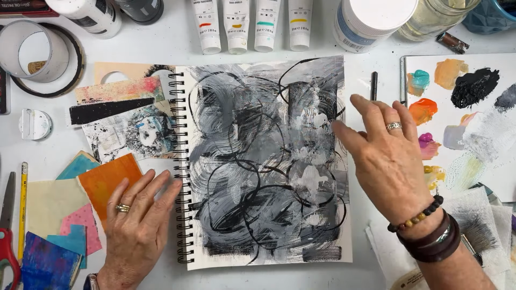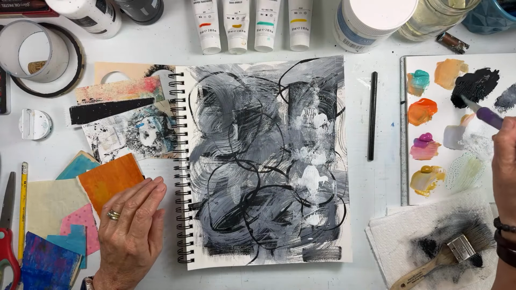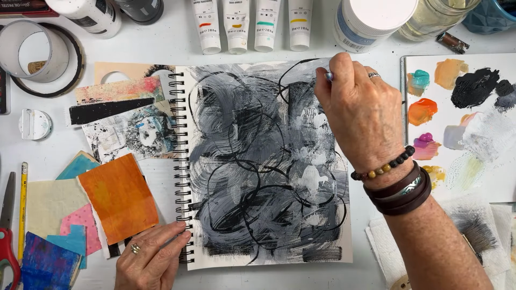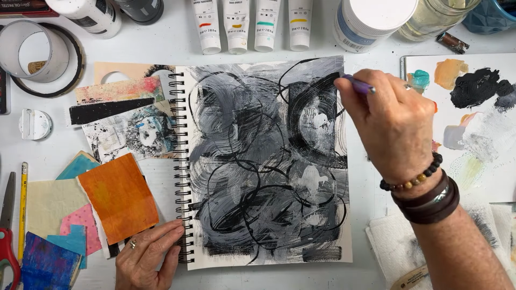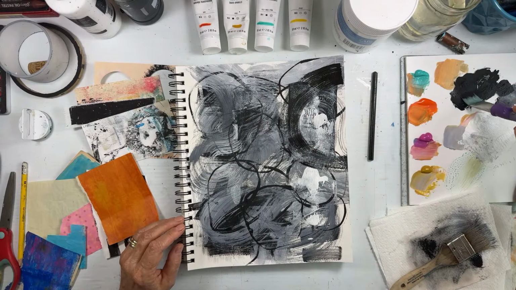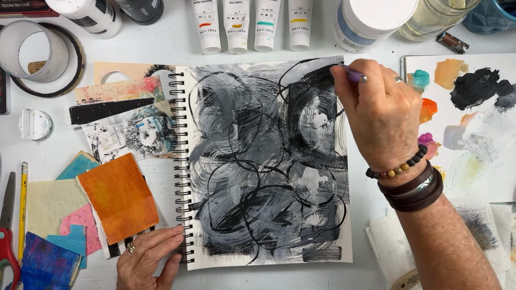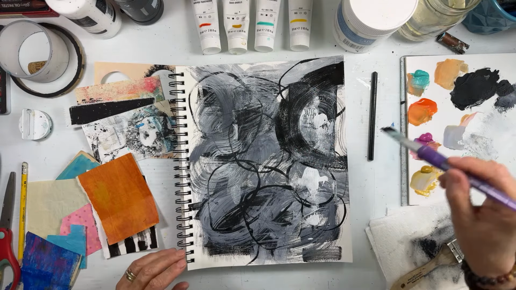So circles, arches, changing the thickness. So this is an open shape. Circles, of course, are a closed shape. Changing your direction.